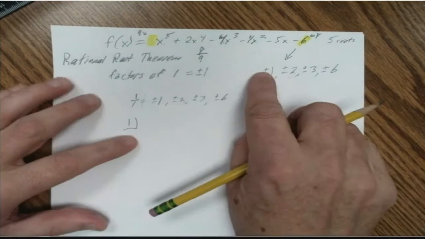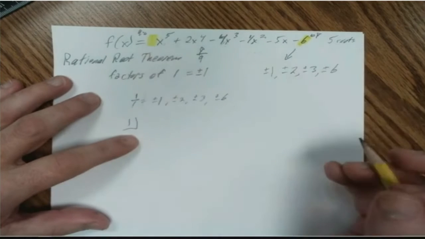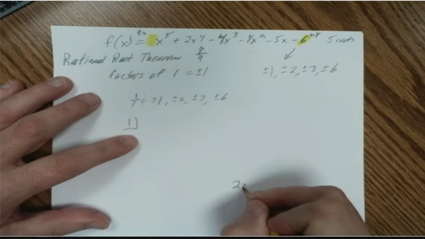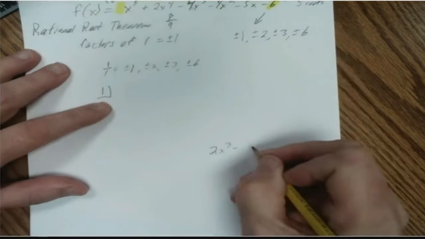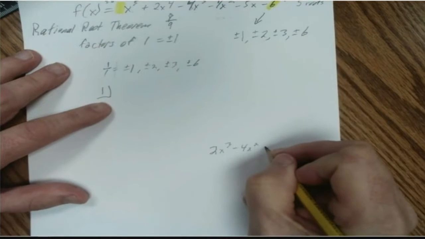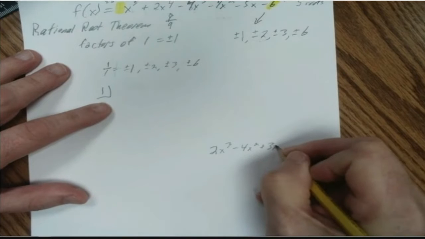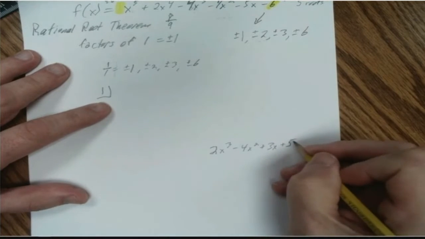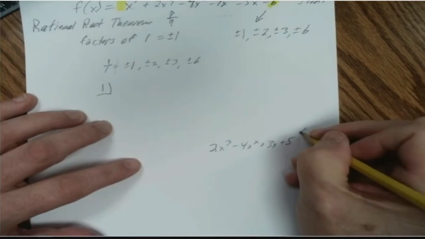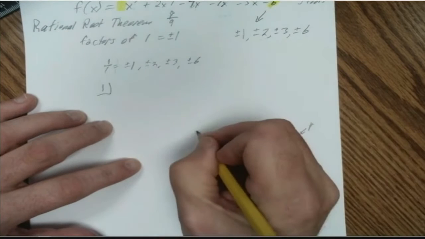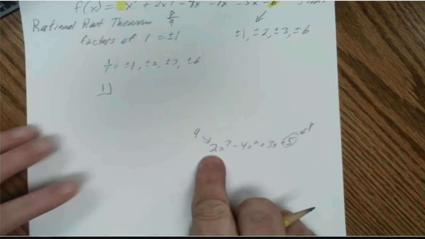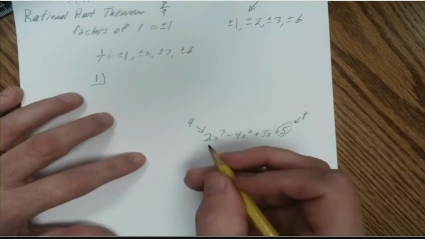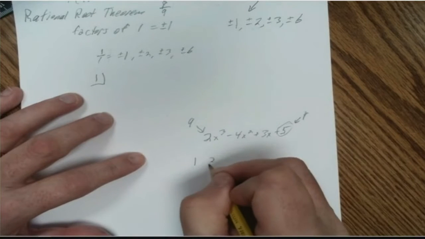Okay. Let me give you a different example to explain this P over Q a little better. What if this was 2x to the third minus 4x squared plus 3x plus, and we'll make this a 5. Okay, in that case, the P is the 5. The Q is the 2. It's always the coefficient of the largest exponent. So what are all the factors of 2? It could be 1 and 2, plus or minus.